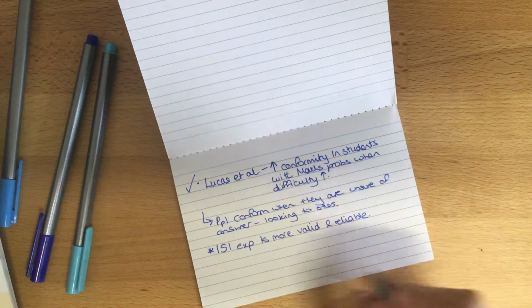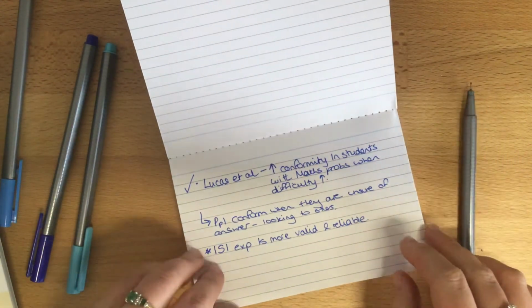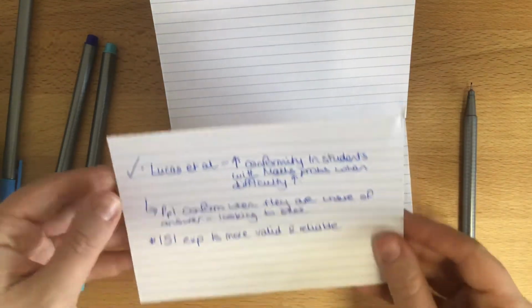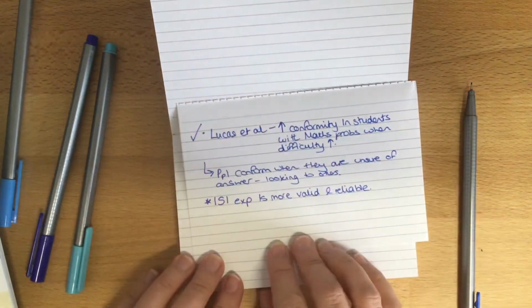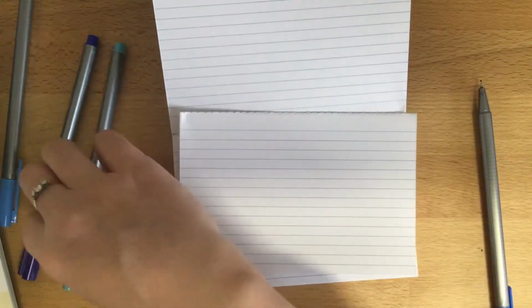And that is our quick summary of one PEEL point. So what we're going to do now is we would do that for all of the different things that you've got. So I'm going to very quickly go through, flip the card.